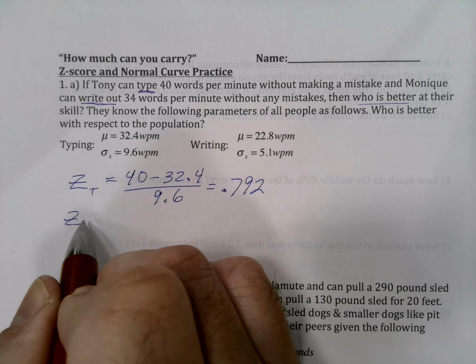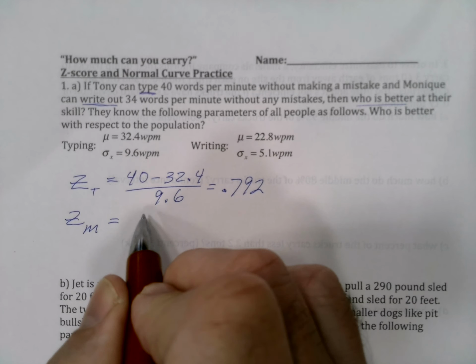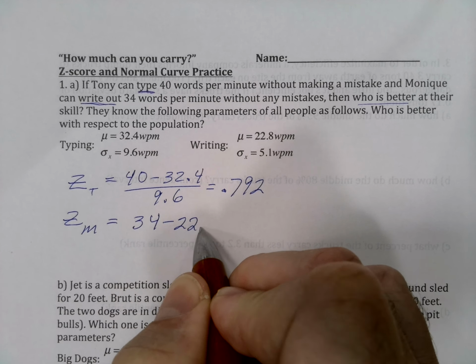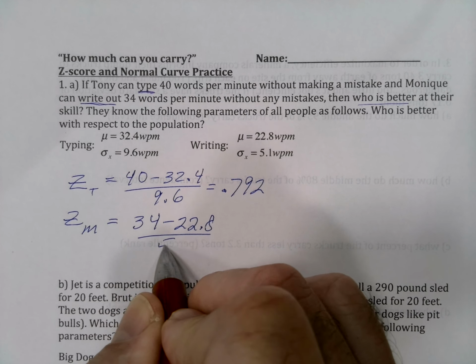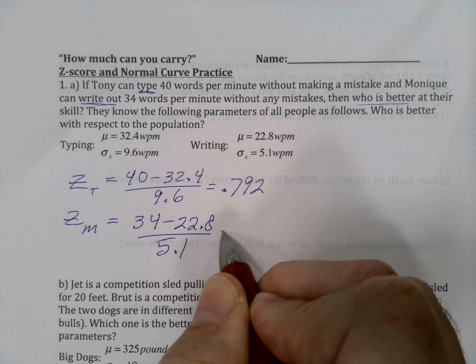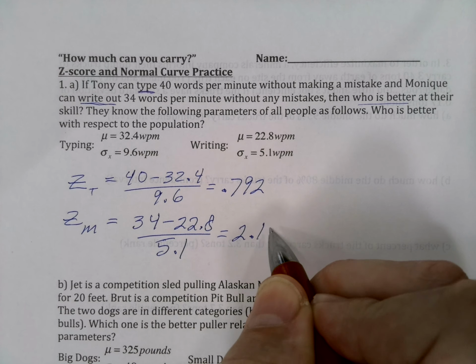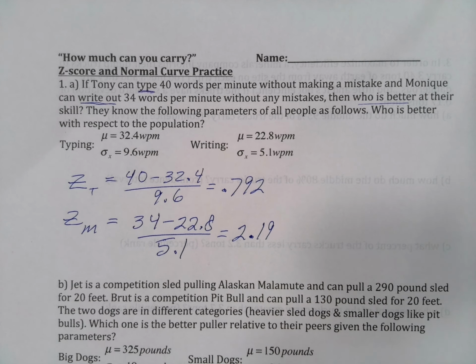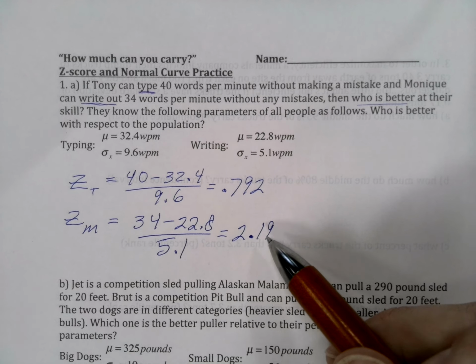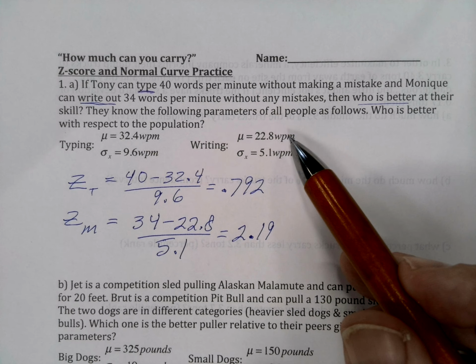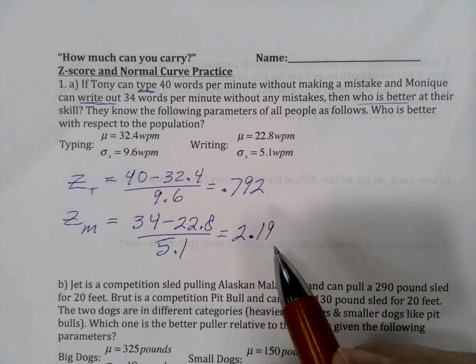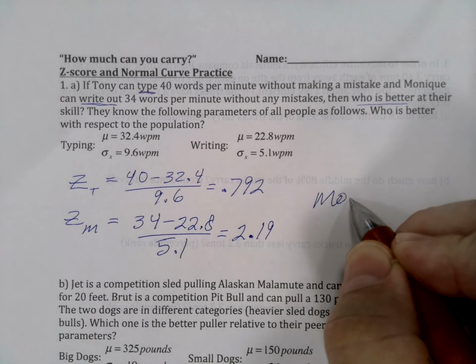Then the z-score for Monique, take her value, 34 minus 22.8 over the standard deviation of 5.1, and you'll get 2.19 or 2.2. So I can see that Monique writes faster relative to her peers than Tony can type relative to his peers. So Monique is better.